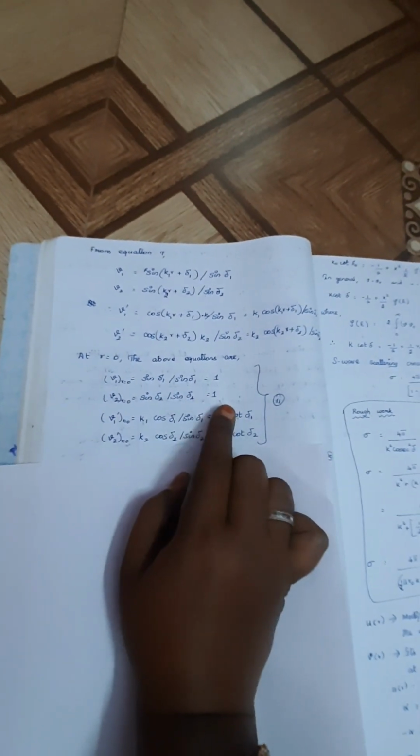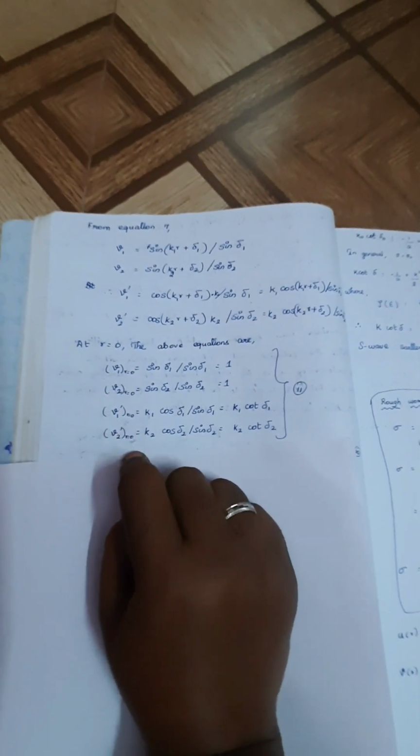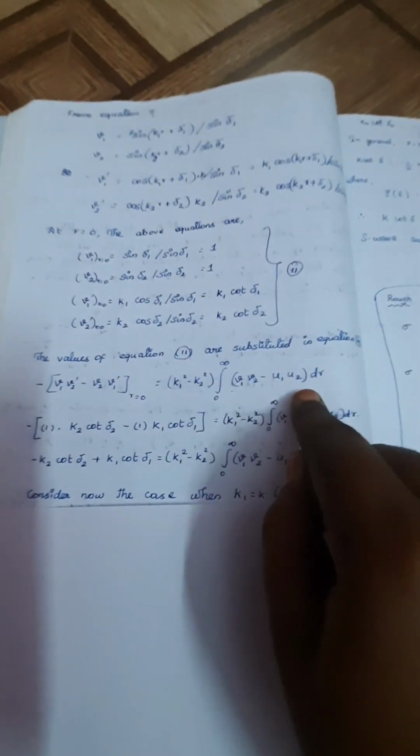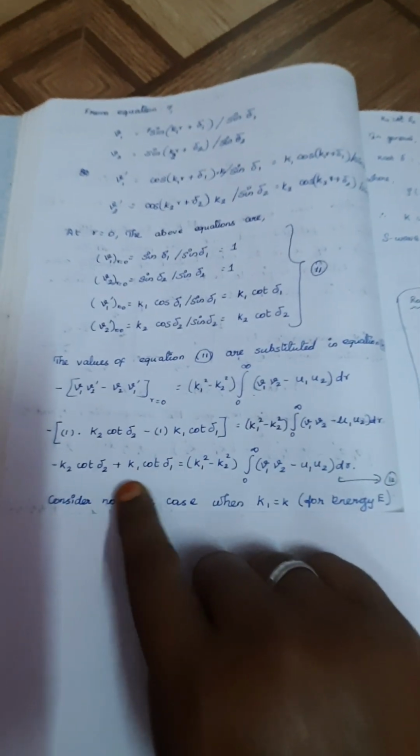Now we consider the value of r equal to 0. In the above four equations the r term is 0, so it is simply sin delta 1 divided by sin delta 1, which is equal to 1. Similarly V2 is also equal to 1, but in V1 prime and V2 prime we get another equation, that is k1 cot delta 1 and k2 cot delta 2. This is denoted by equation number 11. These values are substituted in the previous integration equation.